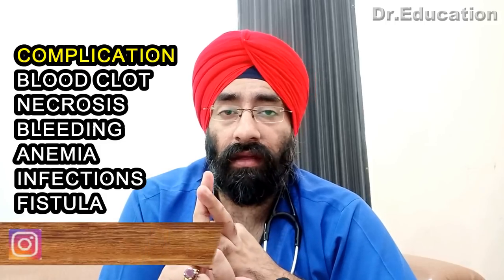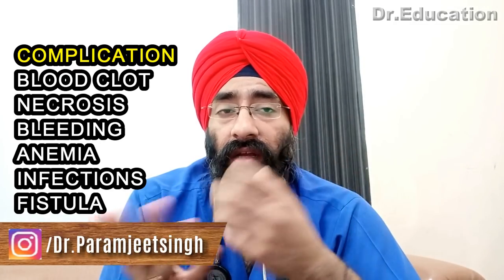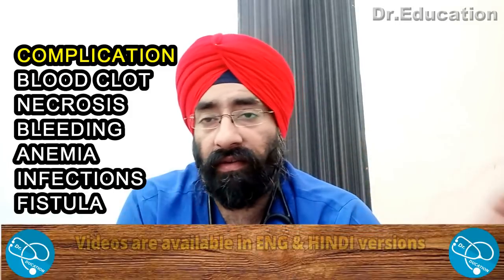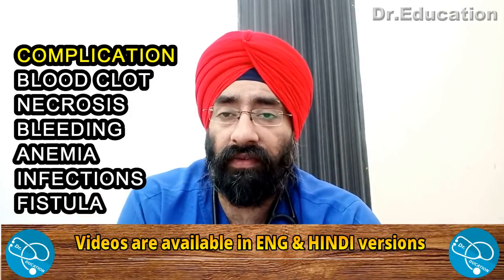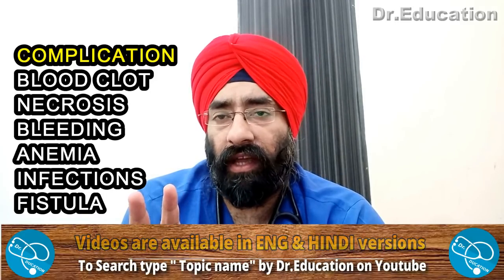Then if you don't treat it, possibly there can be complications like blood clots. The tissue around the hemorrhoid can die and cause necrosis. And in these kinds of cases, bleeding can lead to anemia, iron deficiency anemia, and other things. Nutritional deficiency can happen because of anemia and other things. So a lot of complications can occur.